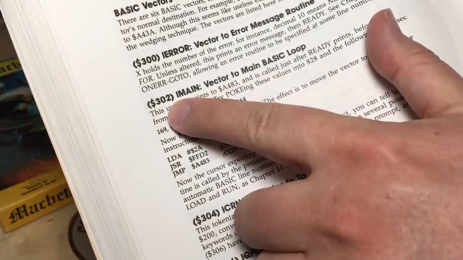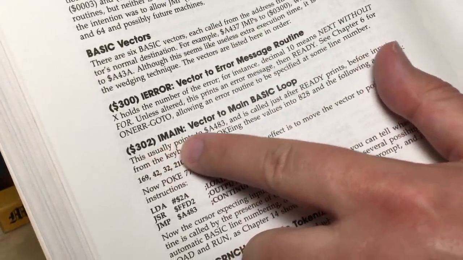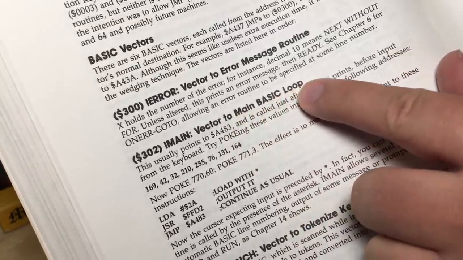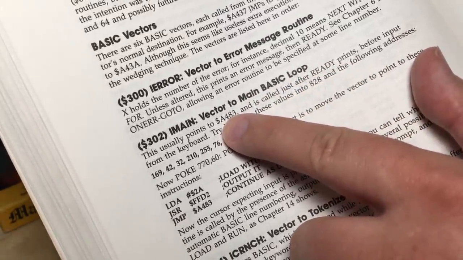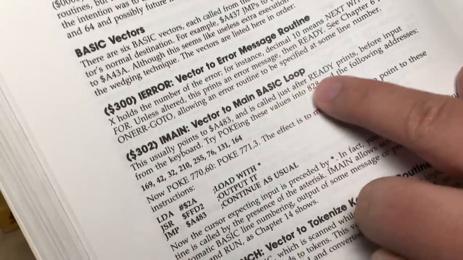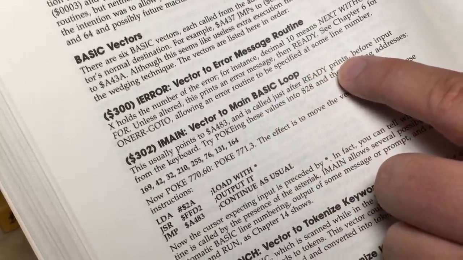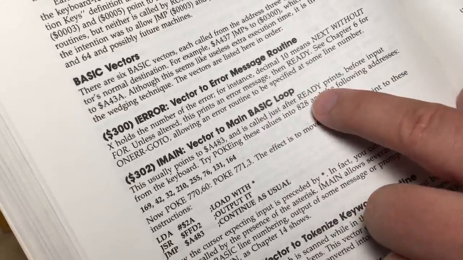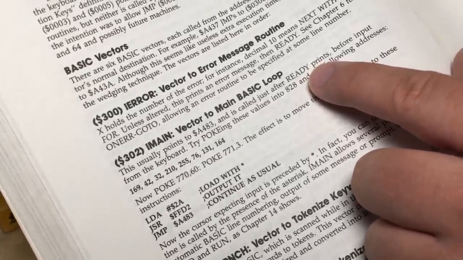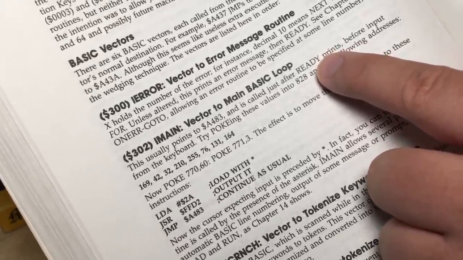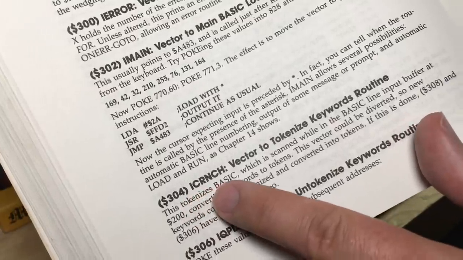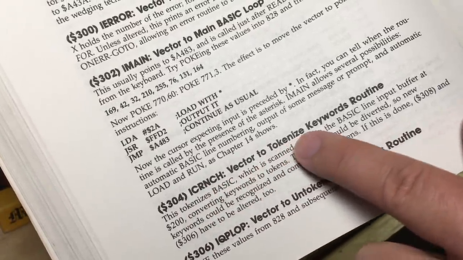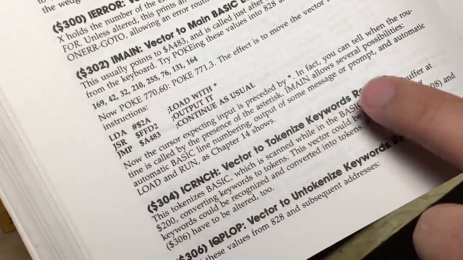So we're going to be changing the vector for location 302, iMain, the vector to the main BASIC loop. Usually it points to A483, called just after the ready prompt prints. That's handy because we can see what BASIC has done before it prints ready. Even more useful is location 304, iCrunch, vector to tokenize keyword routine, and you can jump right in there. So that's what we're going to do.